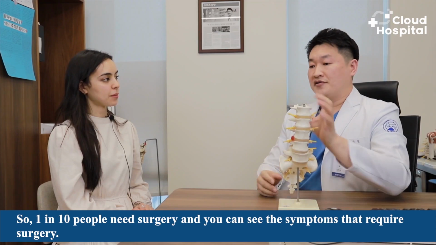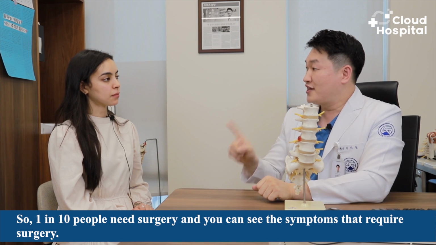So we talked before about Korean medicine as a solution for herniated disc. Are there any surgical interventions that are done in the case of herniated disc? In our experience, when we look at spinal patients, about 1 in 10 people need surgery. It's not that all patients can't have surgery, but there are always patients that need it. Surgical methods may be considered if the patient's muscle strength, leg and arm strength, is too low, they can't sleep at night, or the pain is out of control. So 1 in 10 people need surgery, and you can see the symptoms that require surgery.